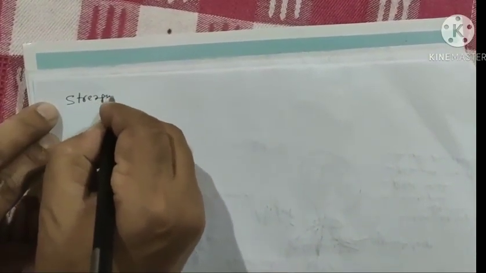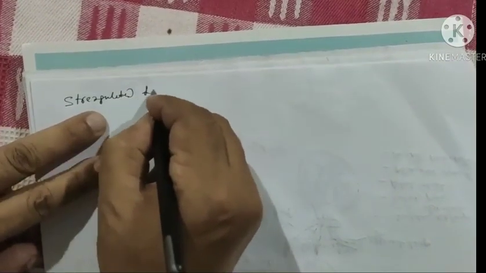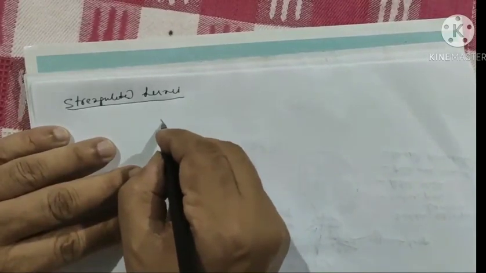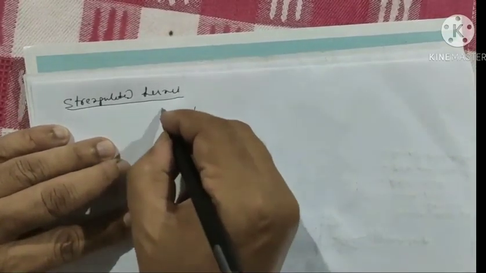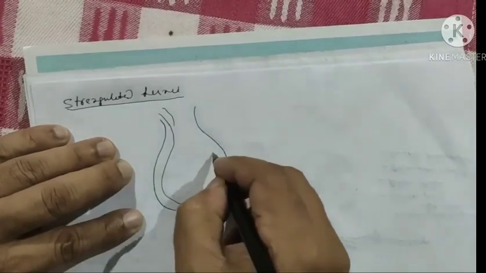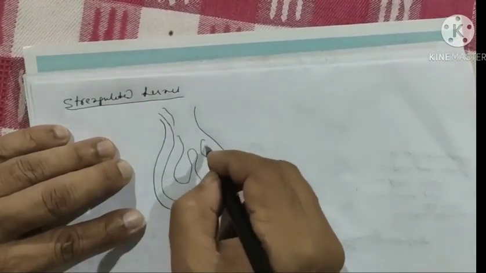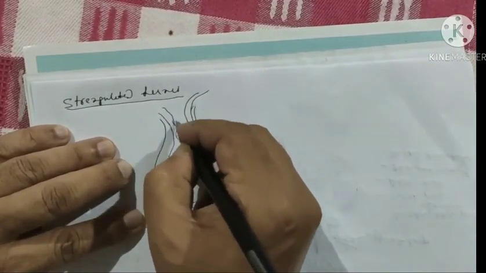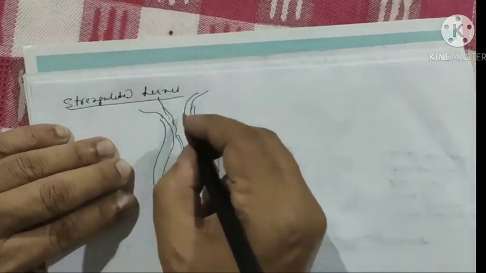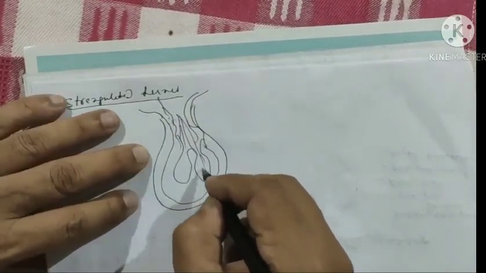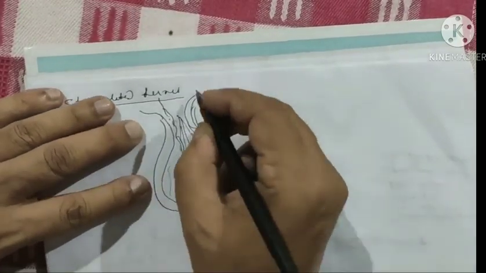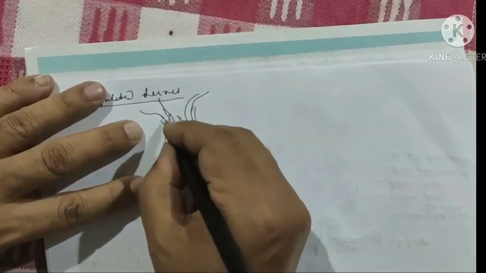It is known as the strangulated hernia. So strangulated hernia, suppose this is the hernial sac. So this maybe comes out like this, suppose. And suppose this is the mesentery, and lots of intestines are coming here. So here, what happens in case of strangulation?